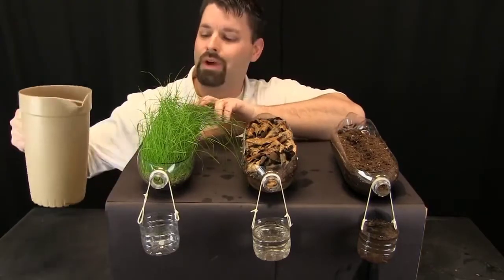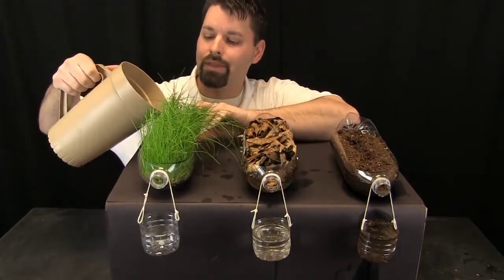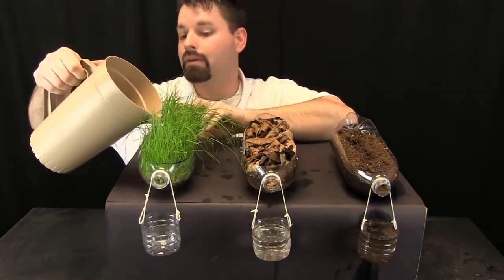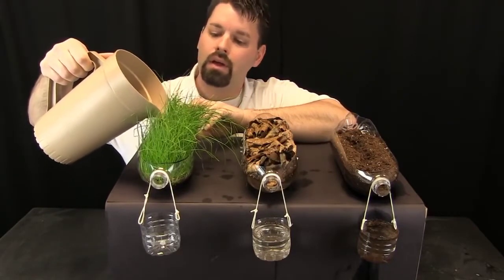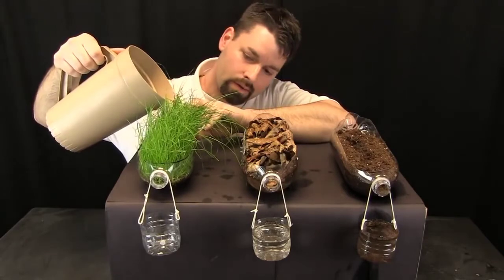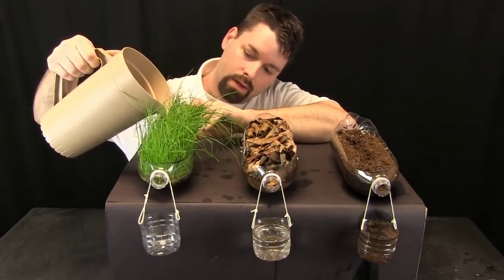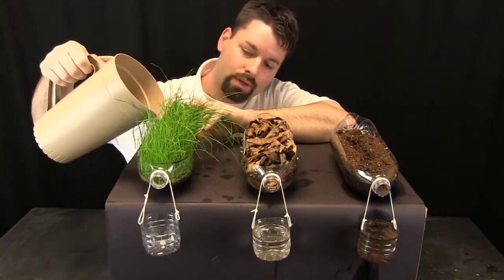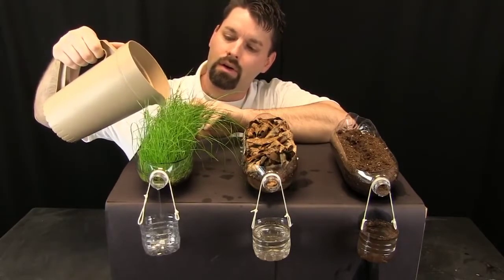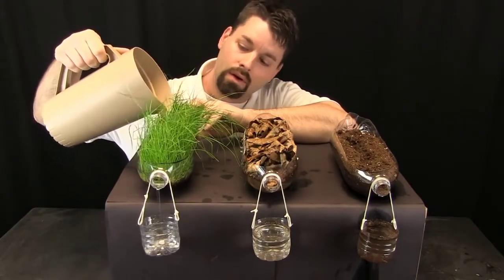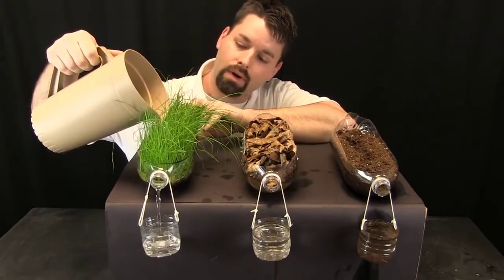All right, here we go. Let's add the water. About the same amount. Pouring the water in. What do you think's going to happen here? Add a little bit more.